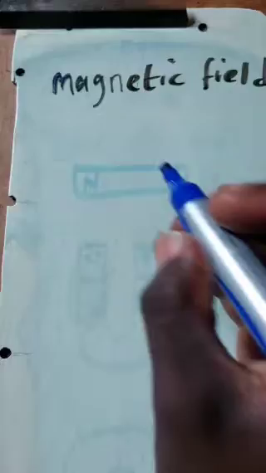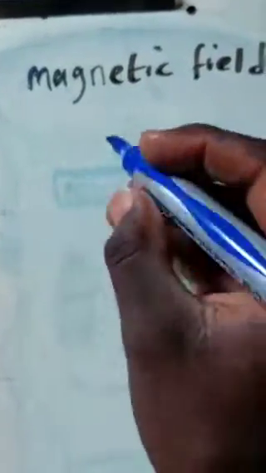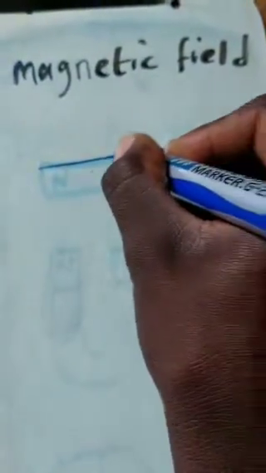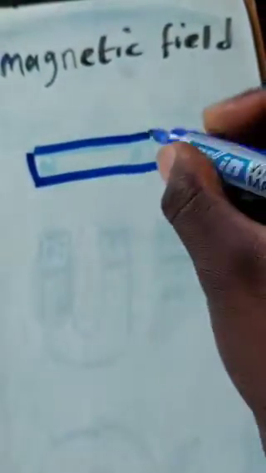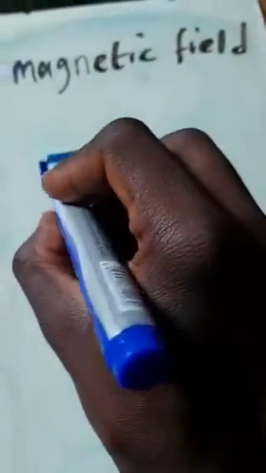Sorry about that. So now, magnetic field. Talk about the magnetic field. A magnetic field is a region around a magnet where the magnetic force can be experienced. So let me again draw a bar magnet here. A region around a magnet where the magnetic force can be experienced.